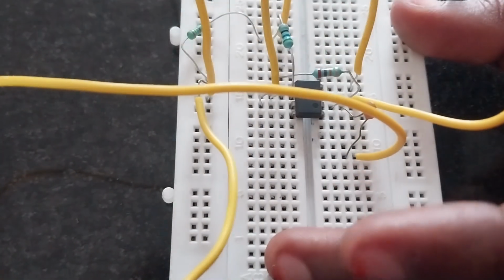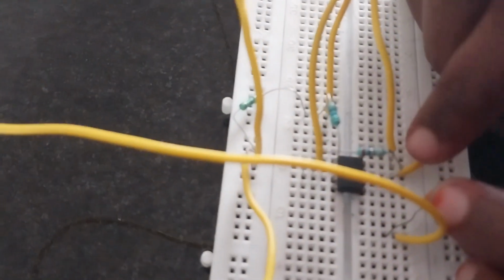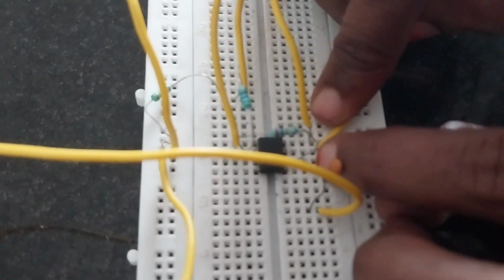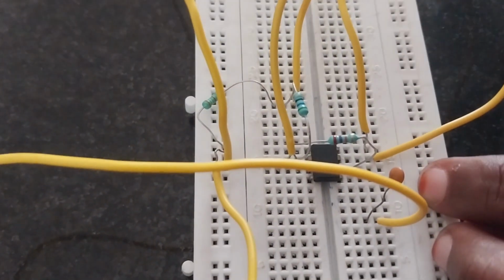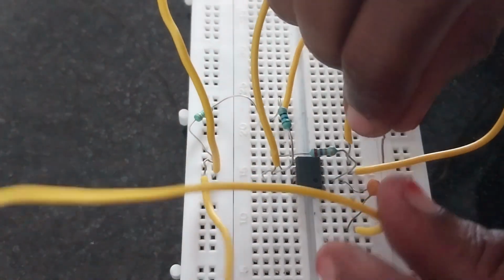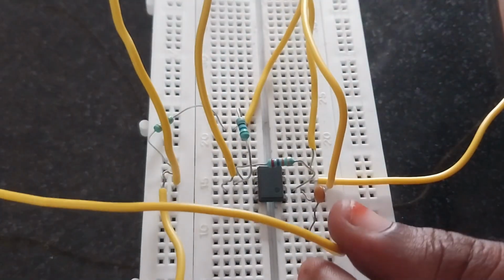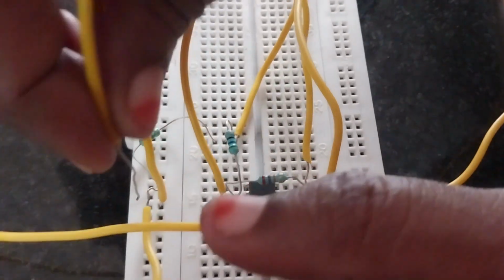In the CRO, we already know that two channels will be there. This one indicates the first channel, and this one indicates the second channel. The first channel is connected to the second pin: positive should be connected to the second pin, and negative should be connected to the ground.